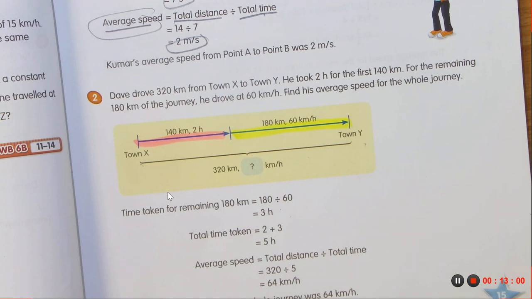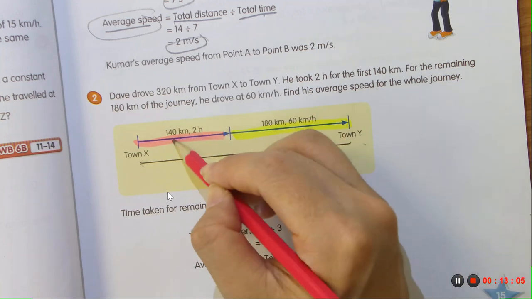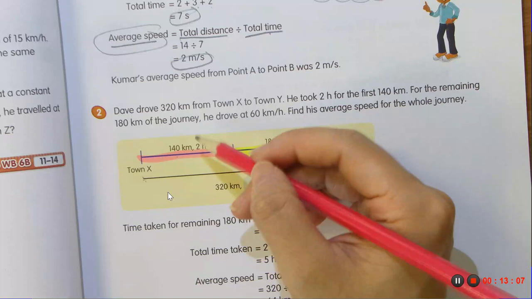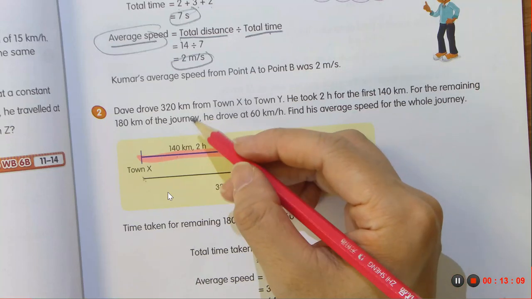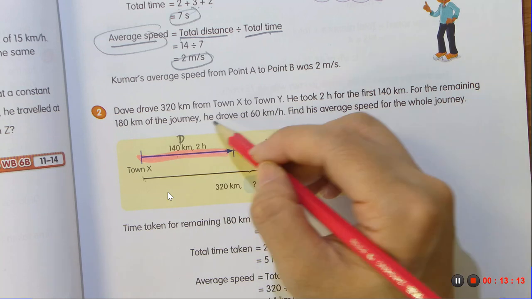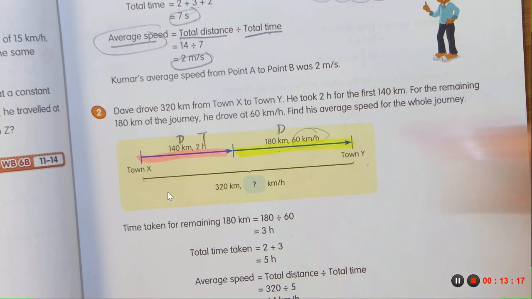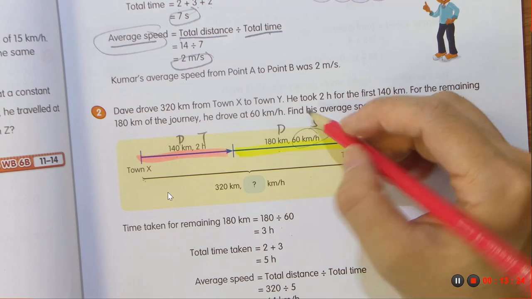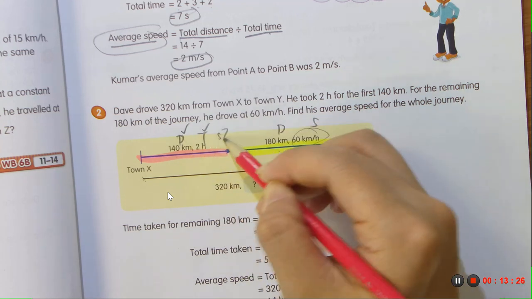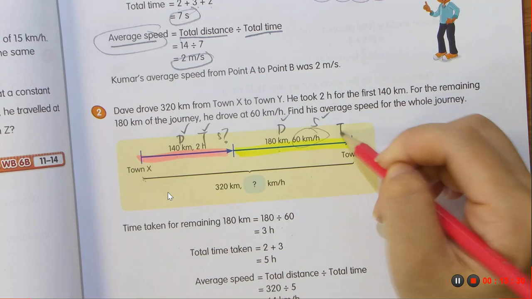Okay, now here's the problem. The first part of the journey, 140 kilometers, D, S or T? D. 2 hours? Time. 180? D. 60 kilometers per hour. S. What is missing? D, T, S is question mark. D, S, what is the question mark? Time is a question mark.